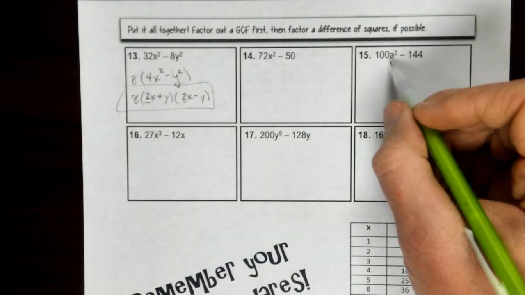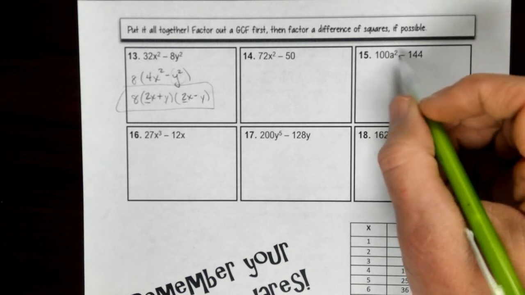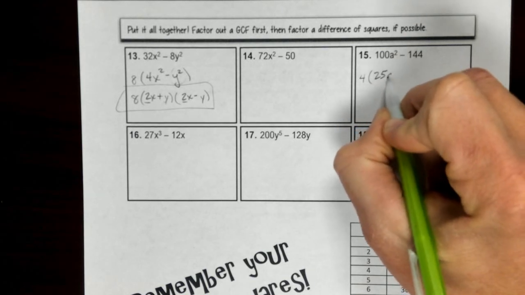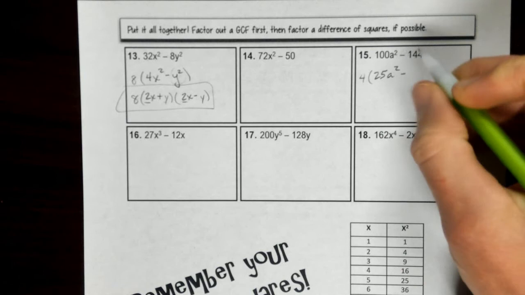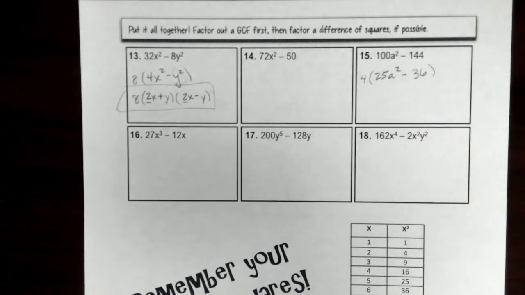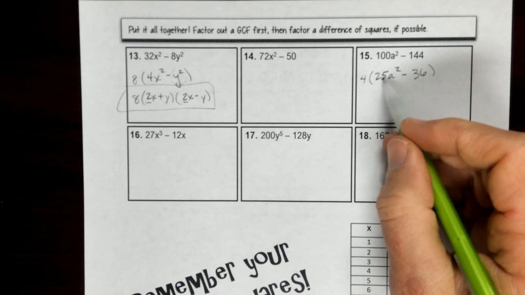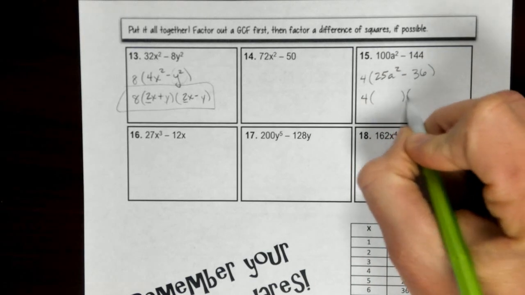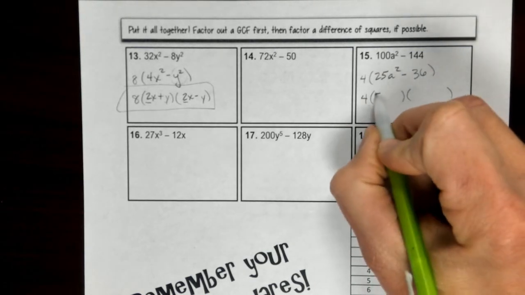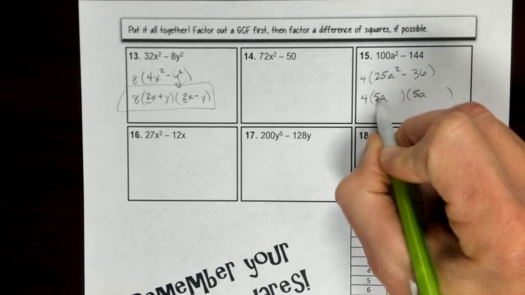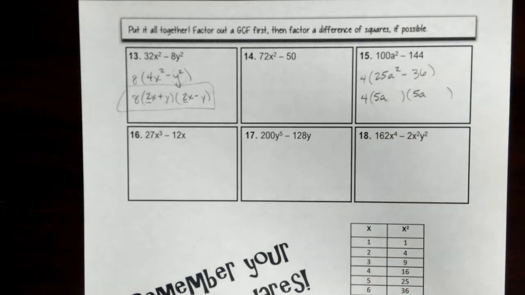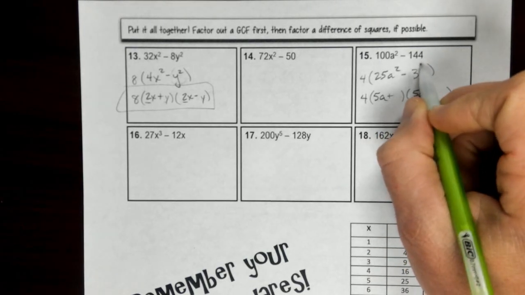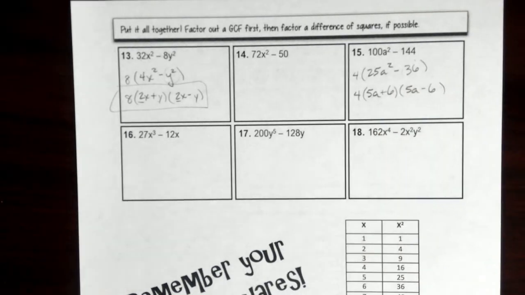What about number 15? Okay, number 15, I have a greatest common factor here. All right, I can factor out 4. 100 divided by 4 is going to give me 25a squared. Minus 144 divided by 4 is 36. Now we're looking at difference of squares here. 25 is a perfect square. 36 is a perfect square. So that 4 stays outside, and now we're going to factor our difference of squares here. 5a times 5a gives me 25. a times a is a squared. Now I need different signs. And 36 is a perfect square. 6 and 6. Bam.